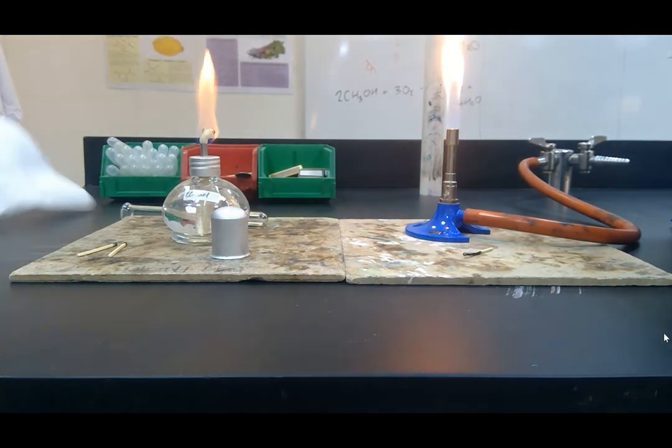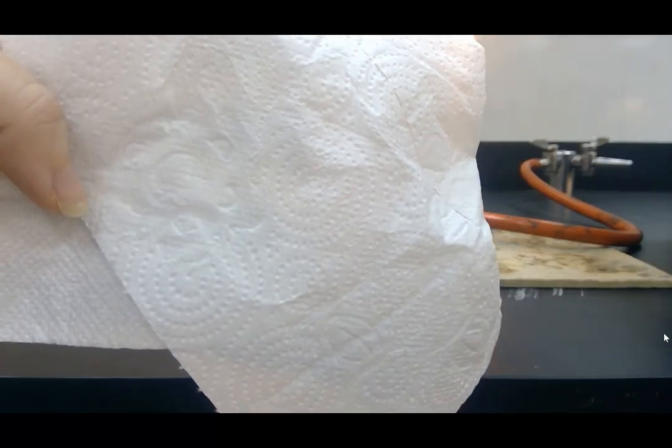If I do exactly the same thing using a different part of the paper, this time no soot.